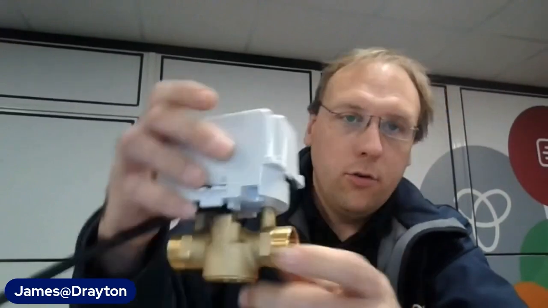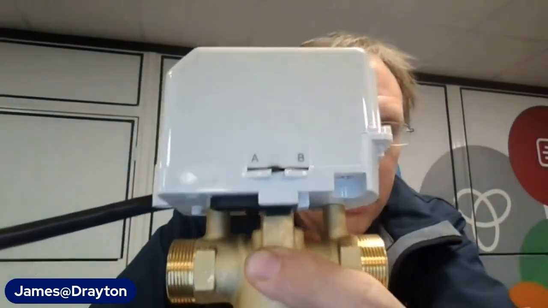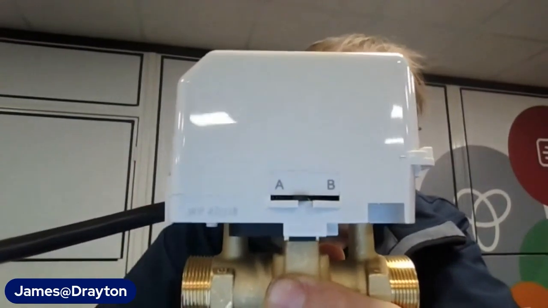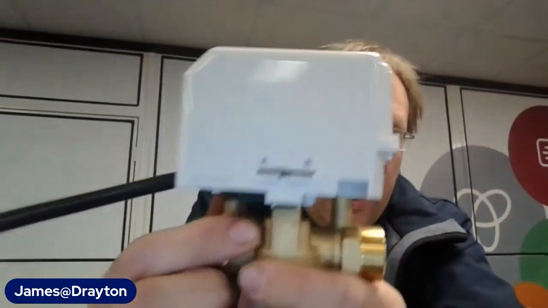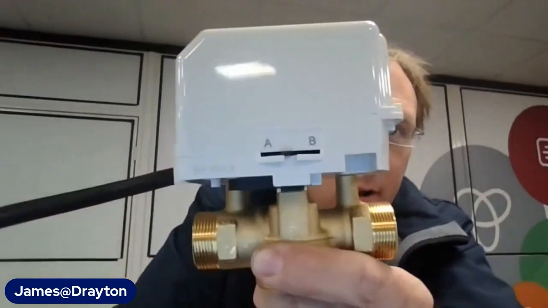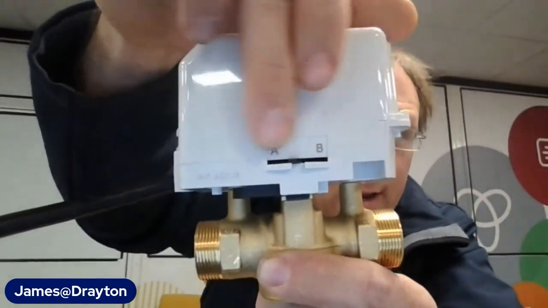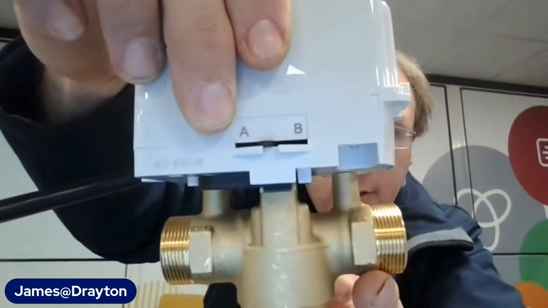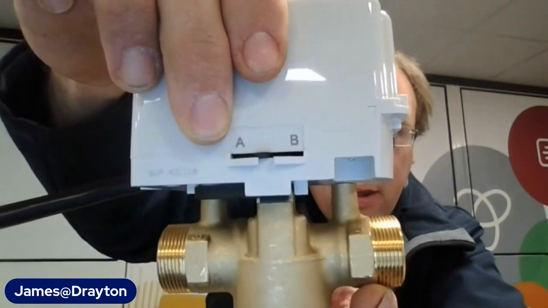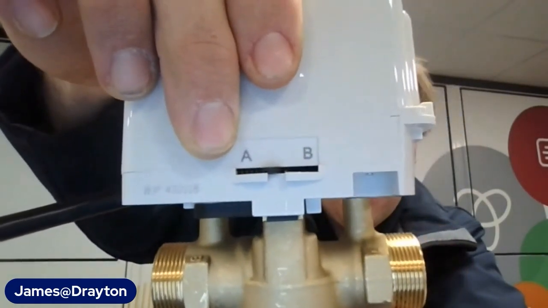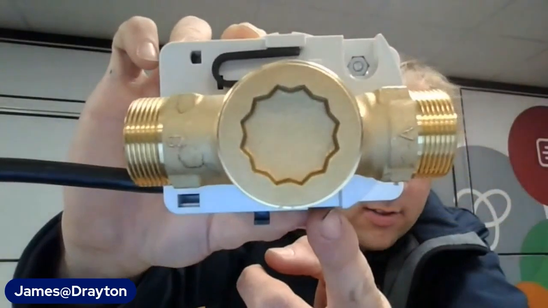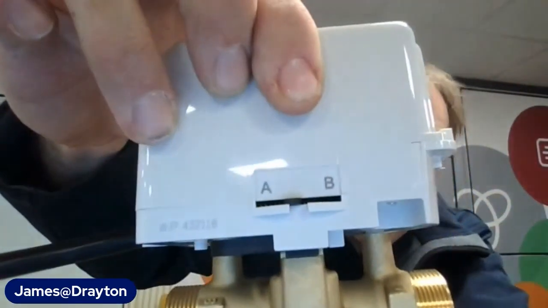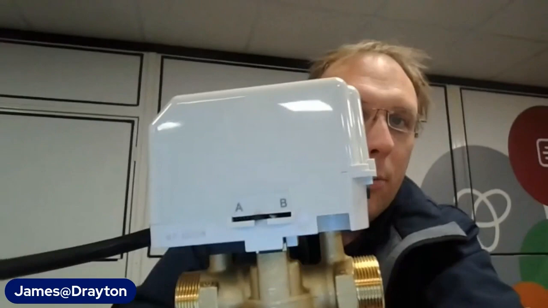Now, when you pop the actuator on top, you've also got A and B on the side of there to show you whether it's in the open or closed position. Now, these are diametrically opposed to what the stampings are on the bottom of the body. So port A here, this is actually this port here. So when you're looking at the actuator, they're opposite to the way the actuator shows it. So port A there, if we tip it upside down, you can see that port A is diametrically opposed to that. So you can't look at the actuator and think it's the one right below it. If you do, you'll plumb it the wrong way and it's likely to be noisy.